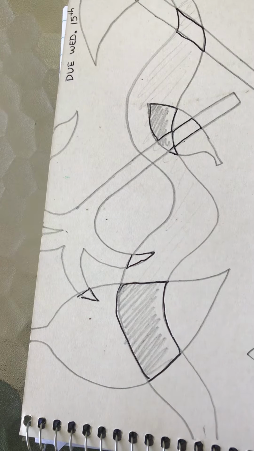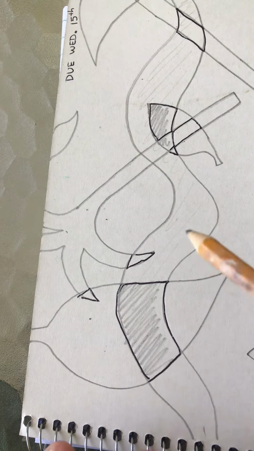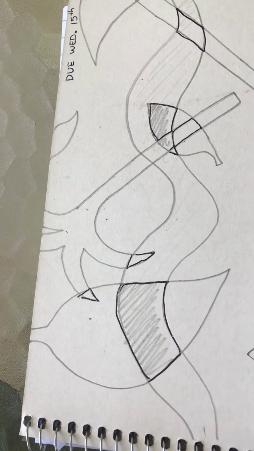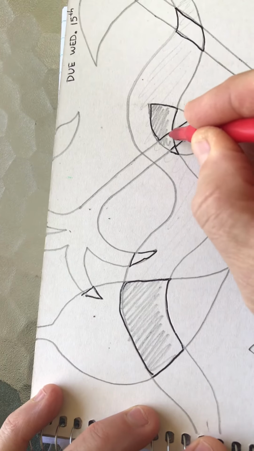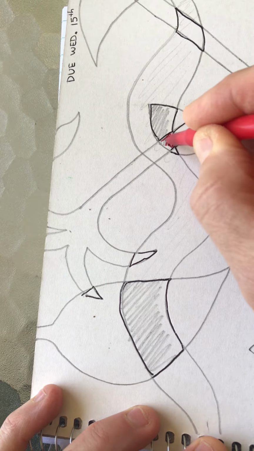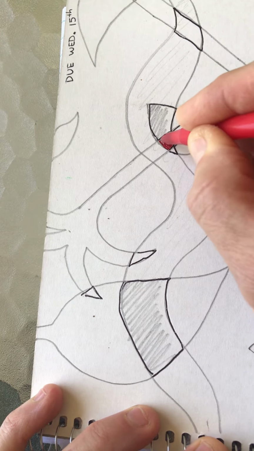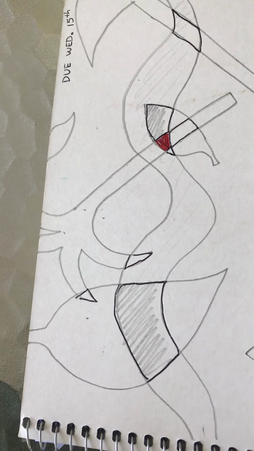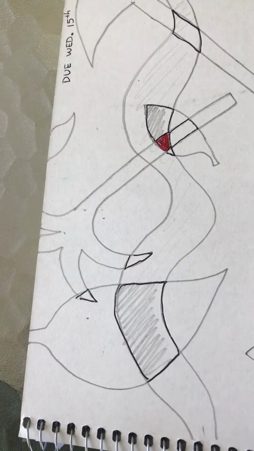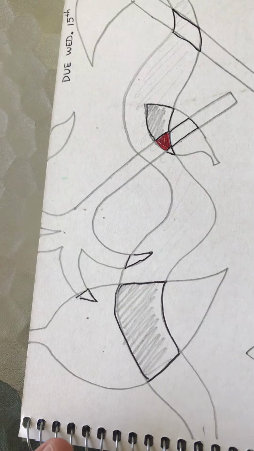Now I got to make sure I have my triples going on. I'm going to switch to another pen. I think we'll walk to this red marker, red pen. This is a triple. But guess what? I don't have enough. I only have the doubles. So I have to actually put another shape to create a triple.